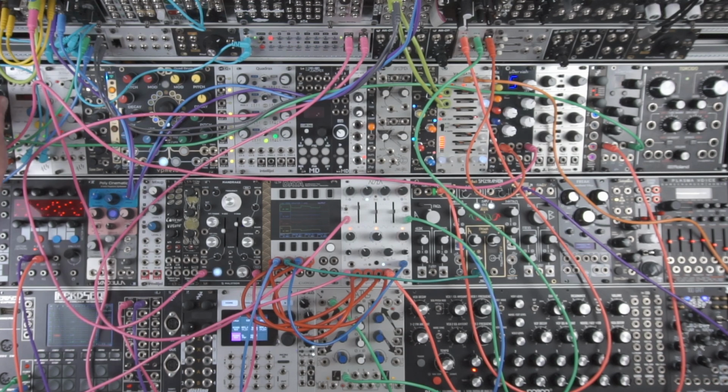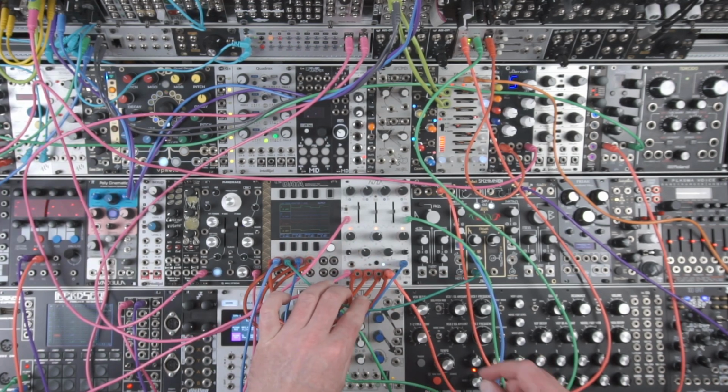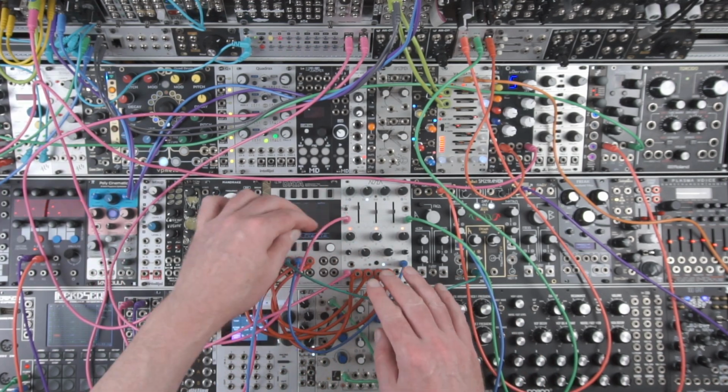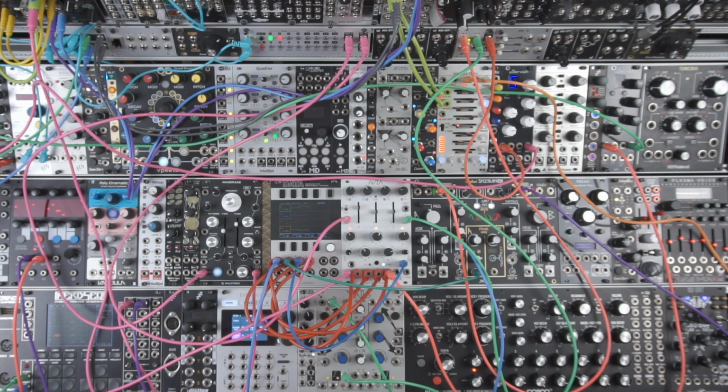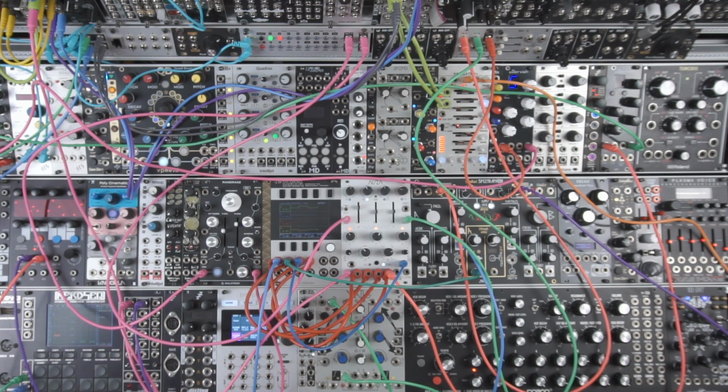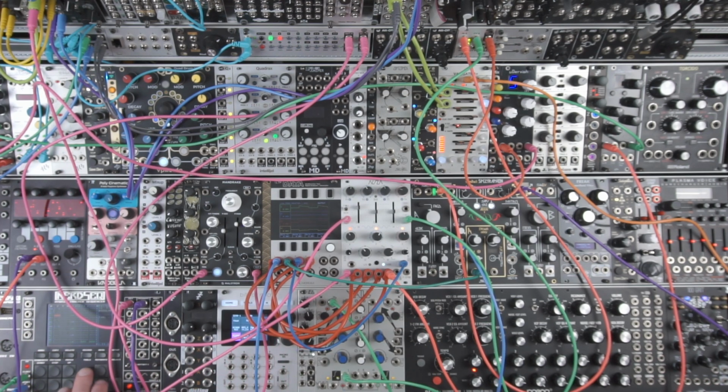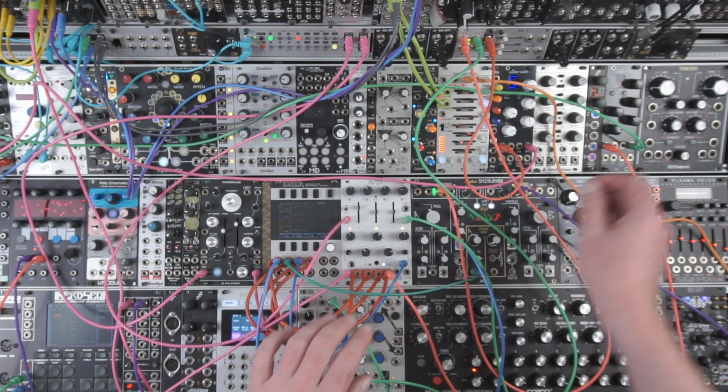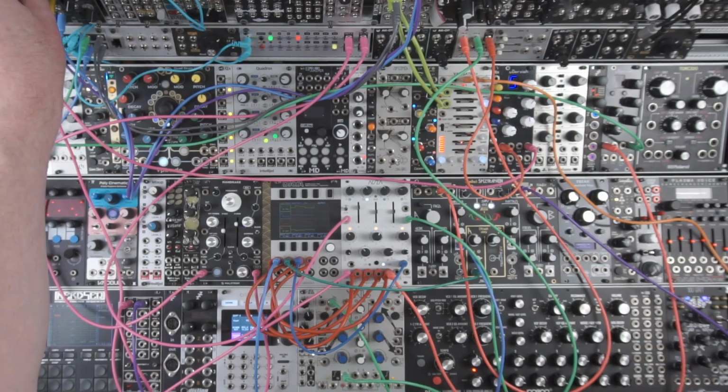Let's turn the spectrophone off for a minute. The pitch changes that you're hearing is just coming from this sequence here. Maybe add some more in, just for a bit of variation. So for this, let's just take out the kick and the delay.